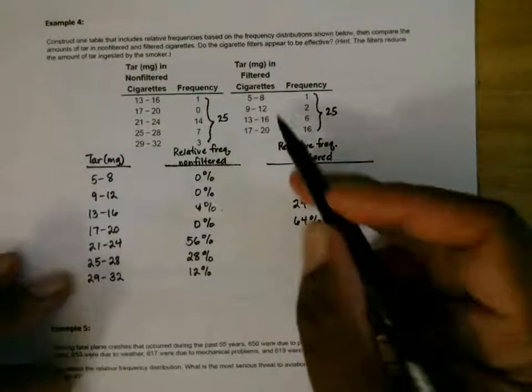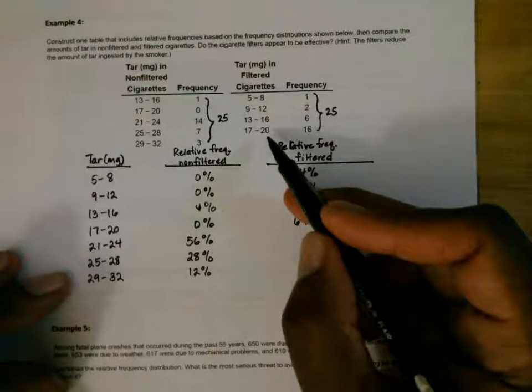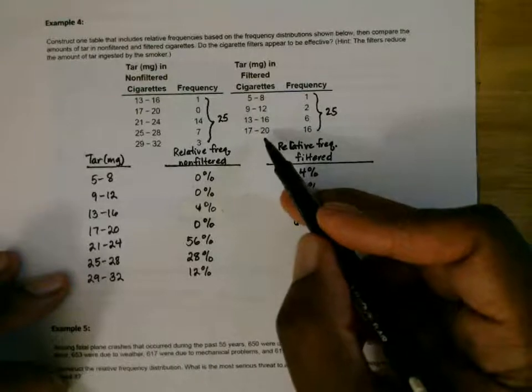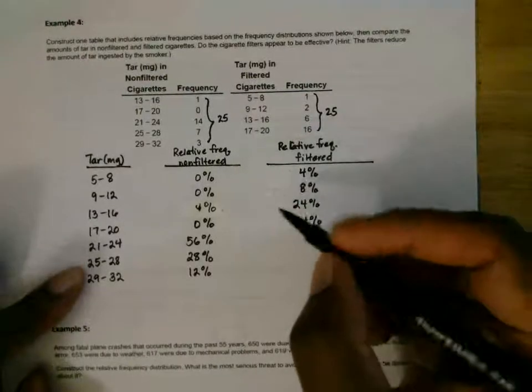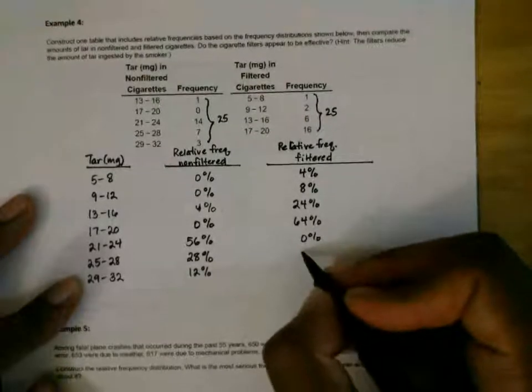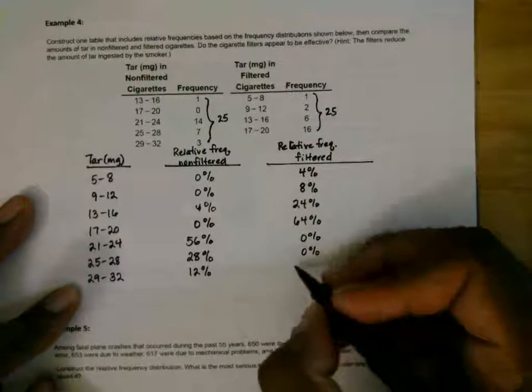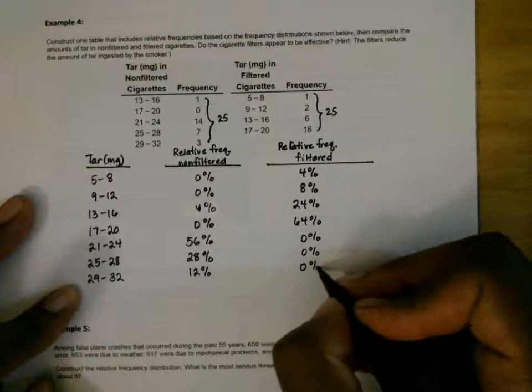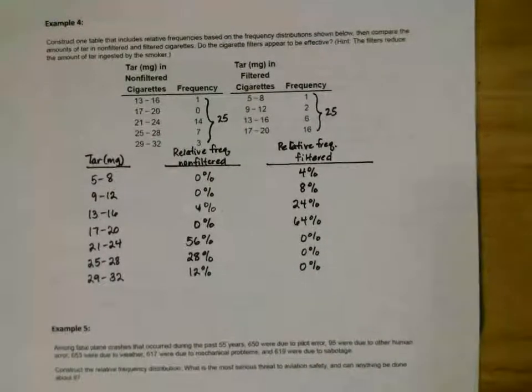Okay. And that's as high as the filtered category goes. It goes no higher than 20. So for the remaining classes, 21 to 24, that's 0%. 25 to 28, also 0%. 29 to 32, also 0%. So this is my complete and combined relative frequency for the non-filtered cigarettes and for the filtered cigarettes.